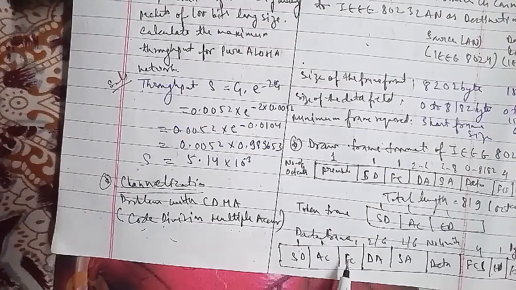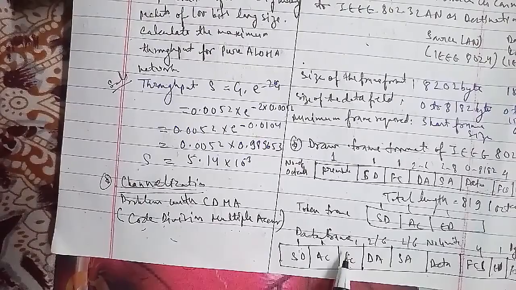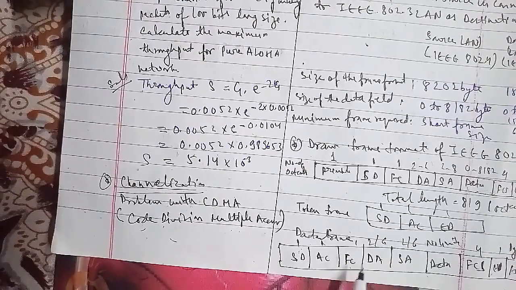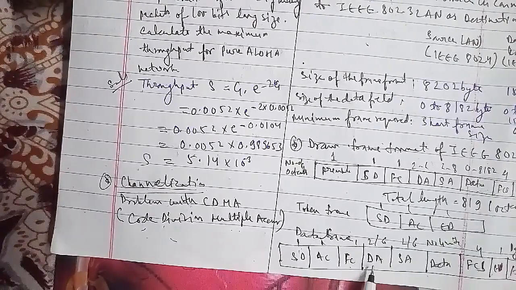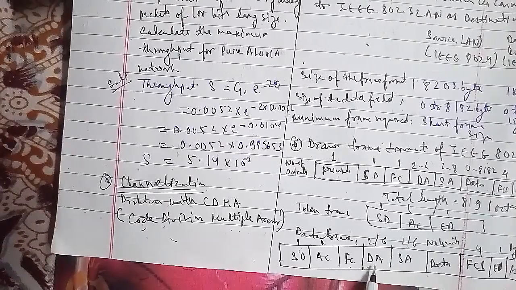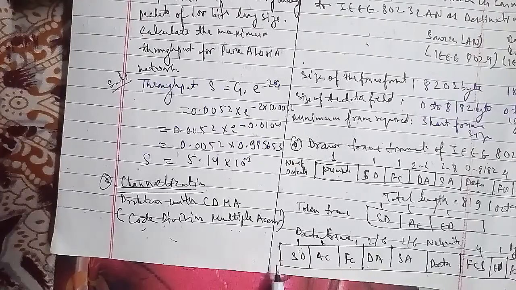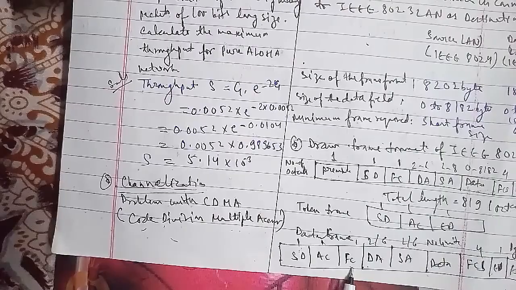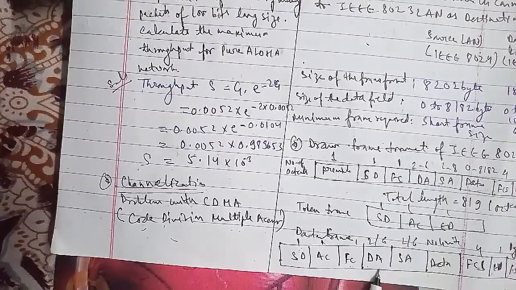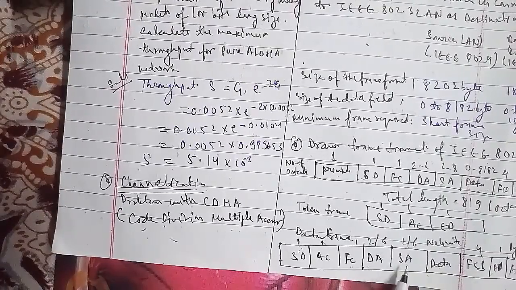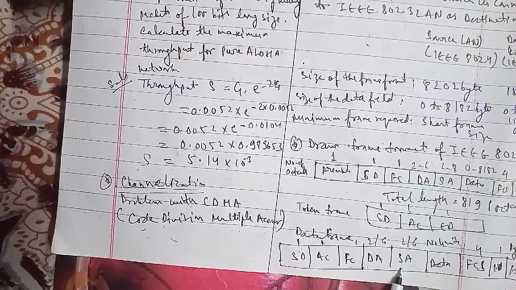Now I'll talk about the potential ring problems in 802.5. So here there are a number of problems with the ring topology.